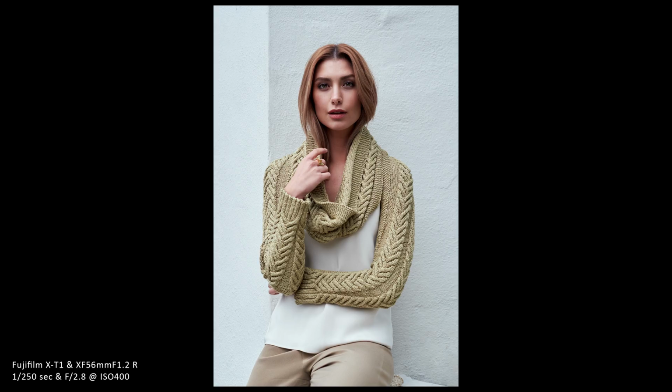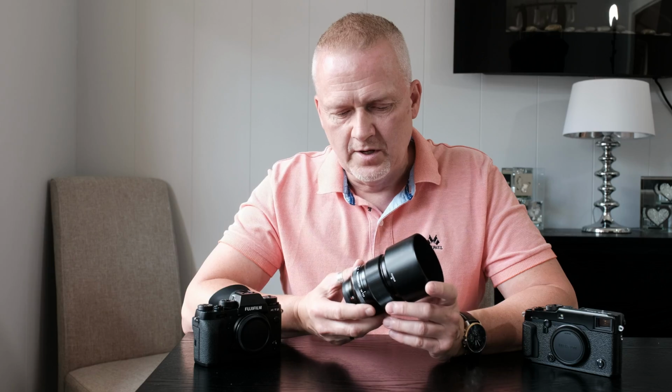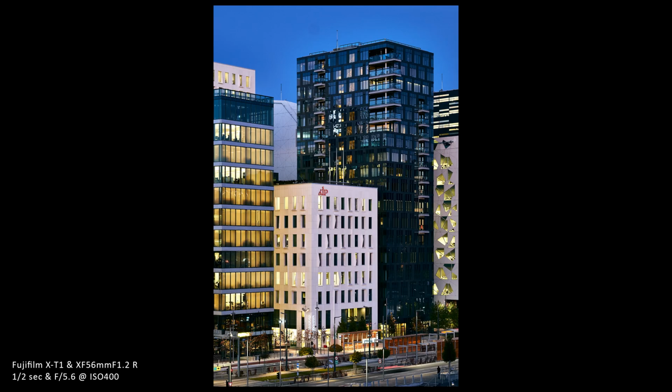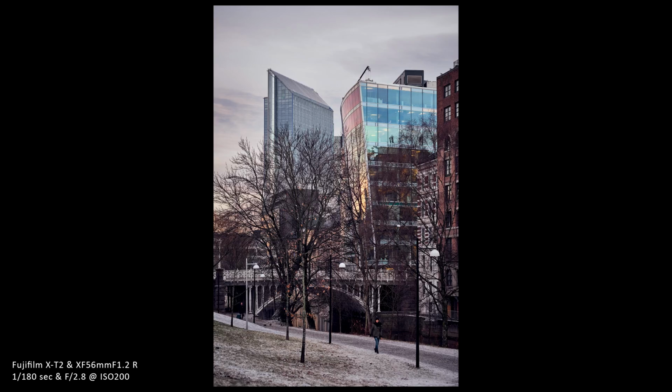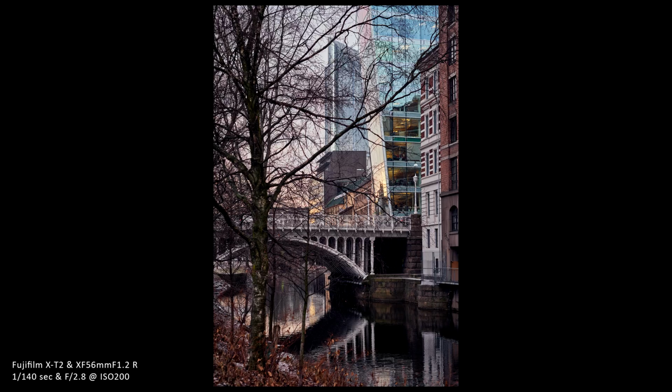It's a lens I use, like I said, a lot, and people ask me, why do you choose the 56 instead of, for instance, the 50-140 or the 80 or the 90 or whatever? There are several reasons for choosing this lens. One of them is the look of the image. This is a slightly longer lens than the 35.